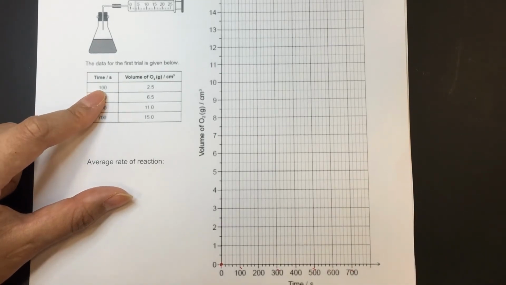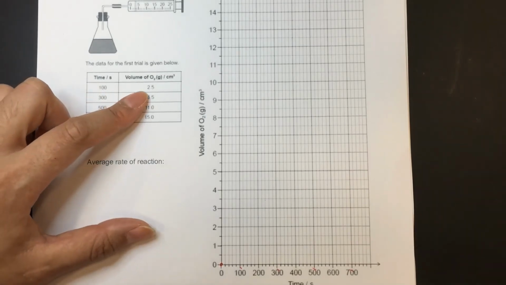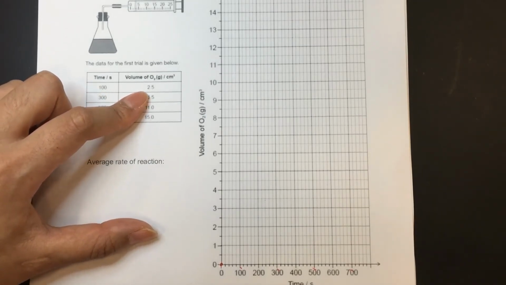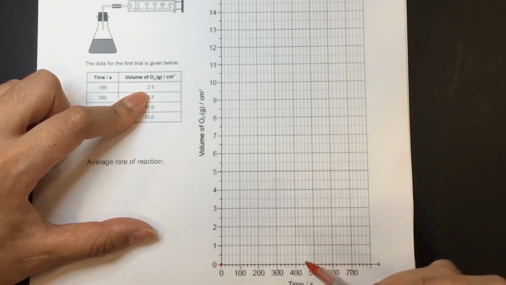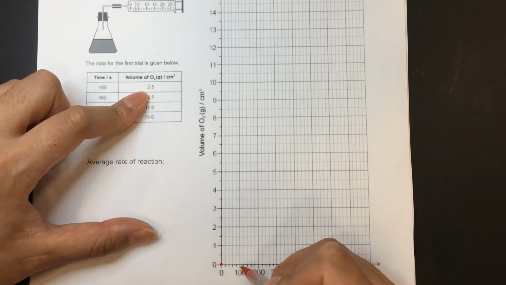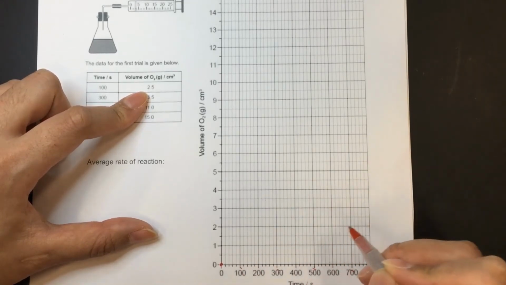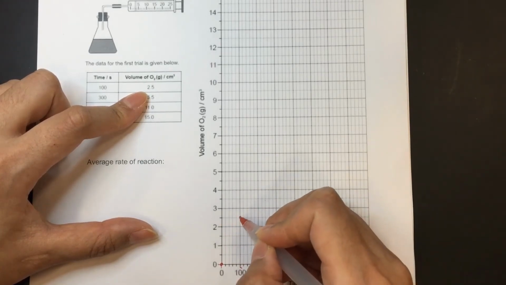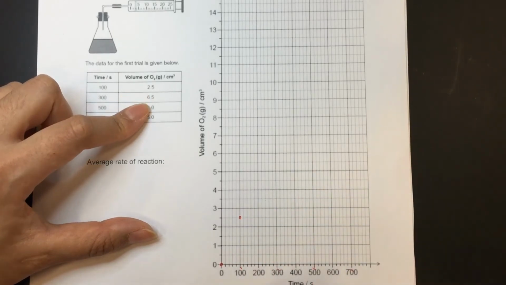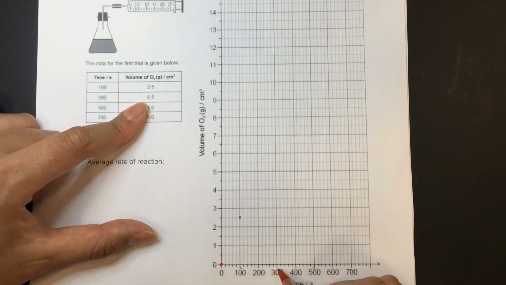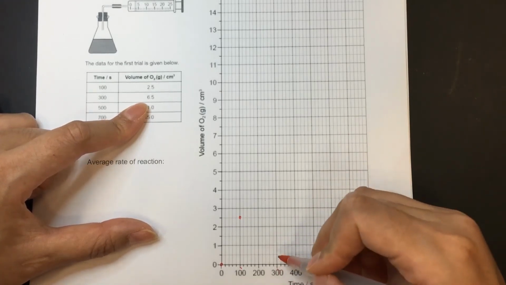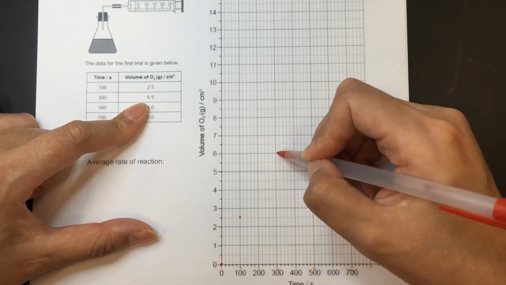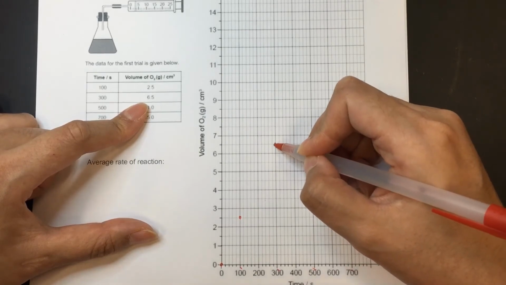When we have 100 seconds, the volume of the oxygen gas produced is 2.5. So I will put 100 and 2.5. The point is right here. When time is at 300 seconds, we have 6.5, so we will go to 6.5 right here.